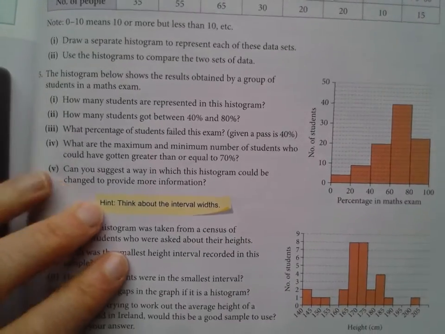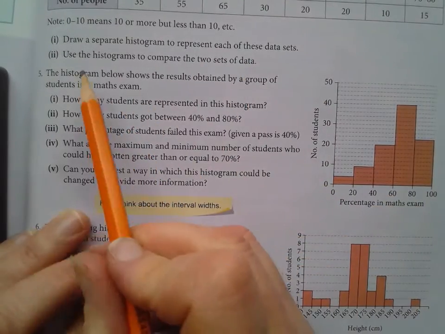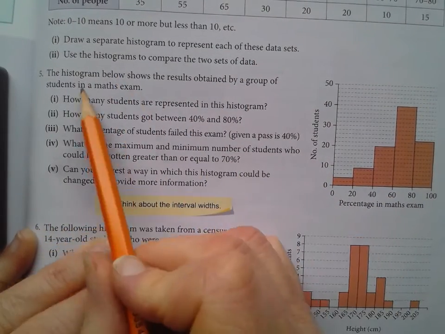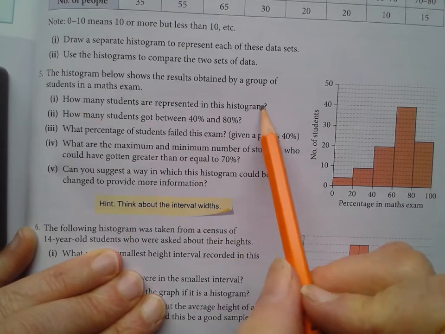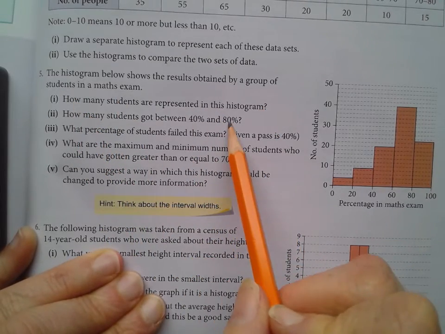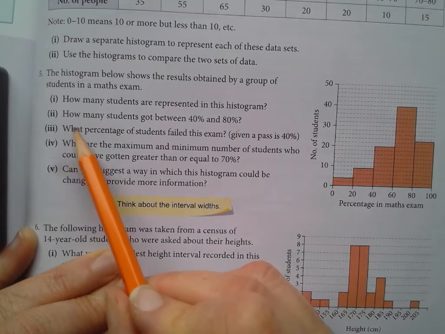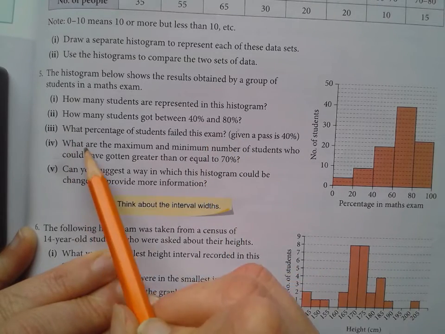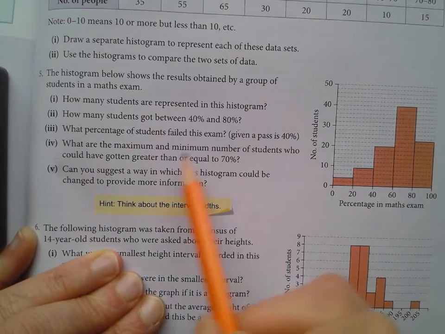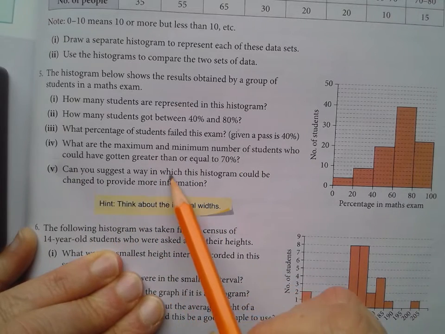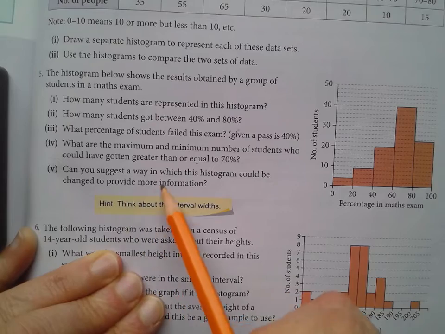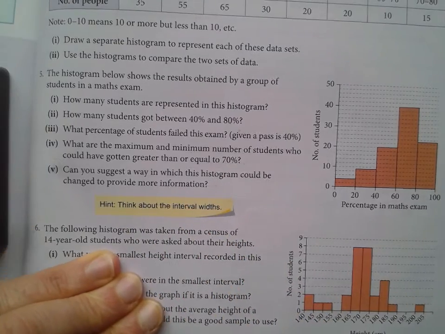Here's a histogram here. Let's interpret this one. In this one, the histogram below shows the results obtained by a group of students in a maths exam. How many students are represented in this histogram? How many students got between 40% and 80%? What percentage of students failed this exam? What are the maximum and minimum number of students who could have gotten greater than or equal to 70%? Can you suggest a way in which this histogram could be changed to provide more information? Okay, so let's talk this through.